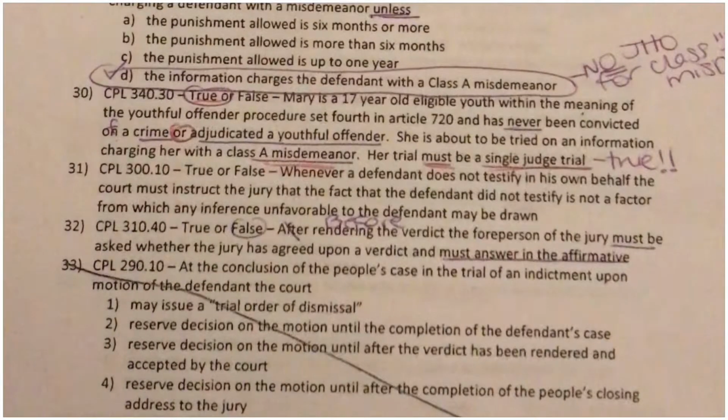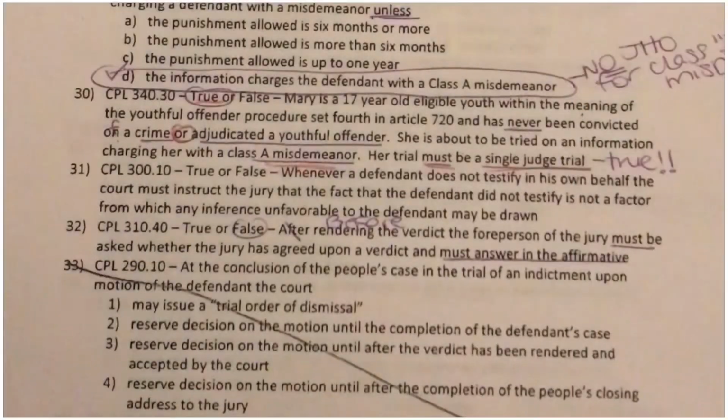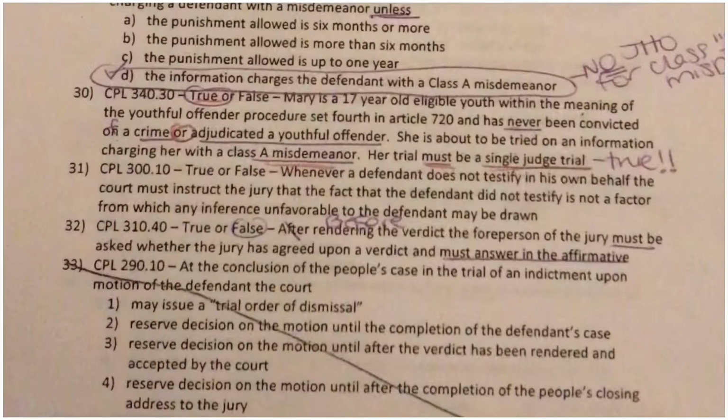30, Mary is a 17-year-old eligible youth within the meaning of the YO procedure and has never been convicted of a crime or adjudicated a youthful offender. She is about to be tried on an information charging her with a Class A misdemeanor. Her trial must be a single judge trial, and that is true. Now, I cannot explain it.